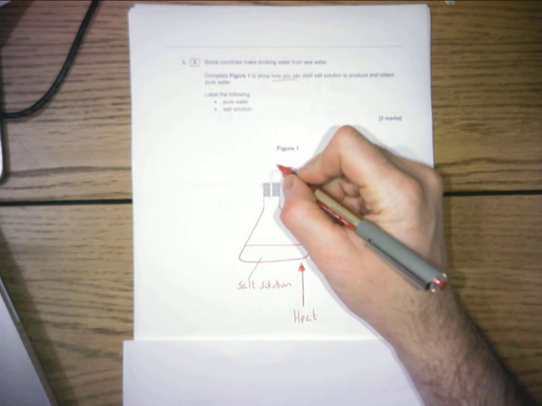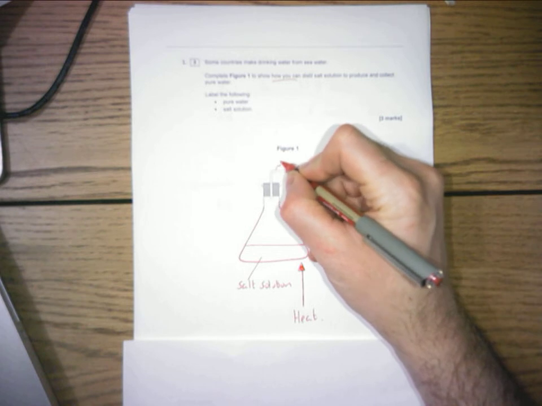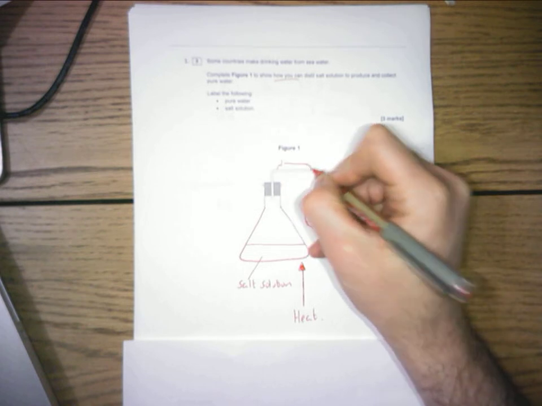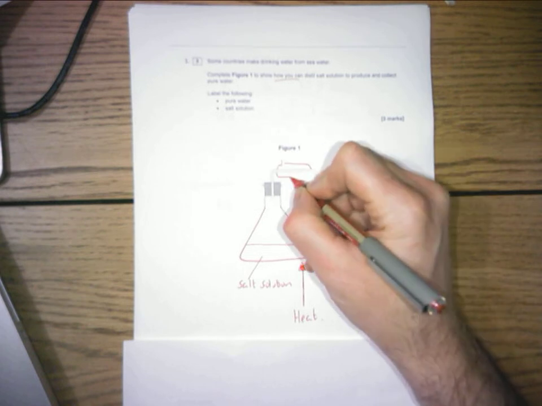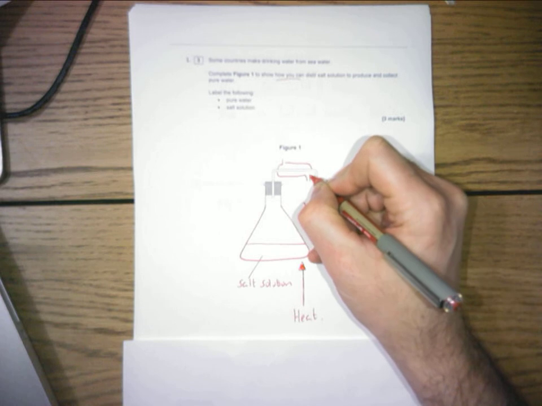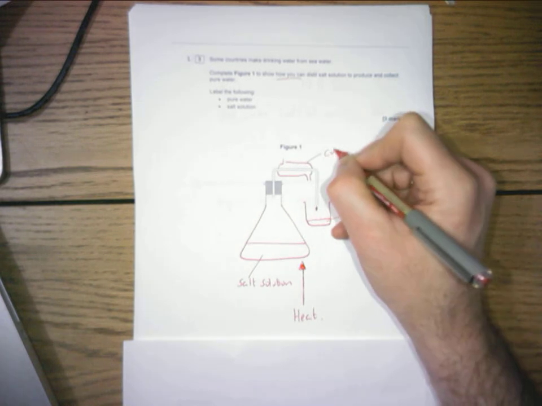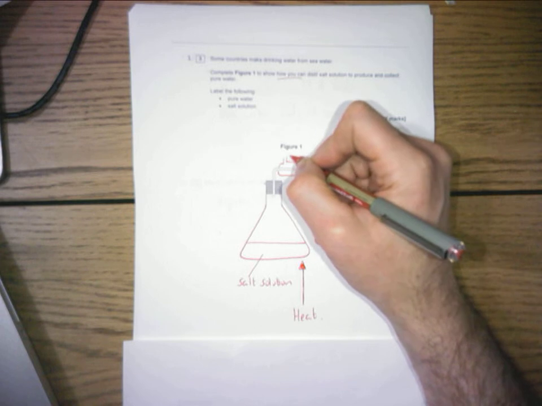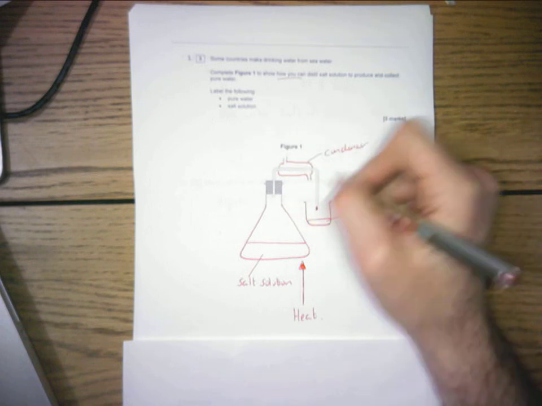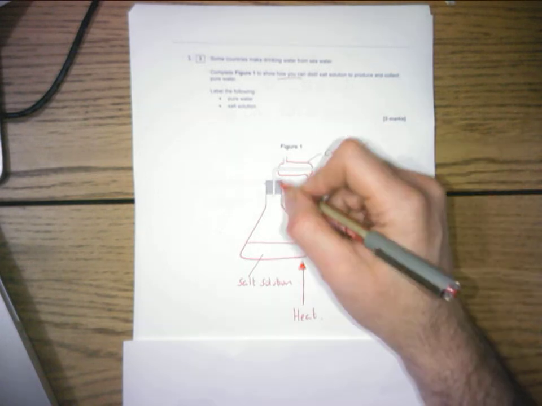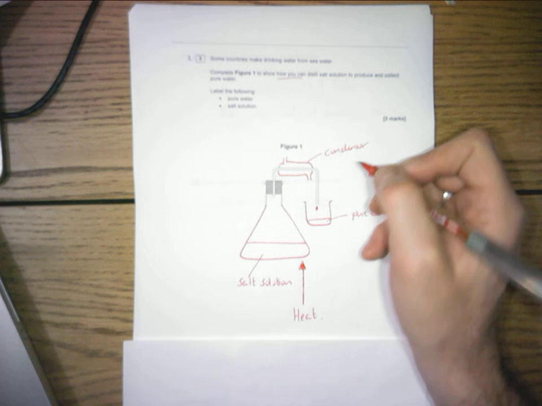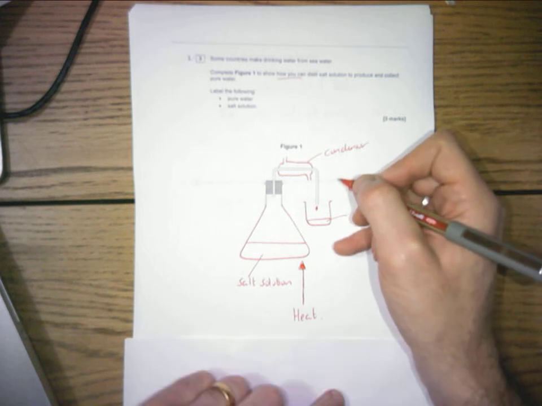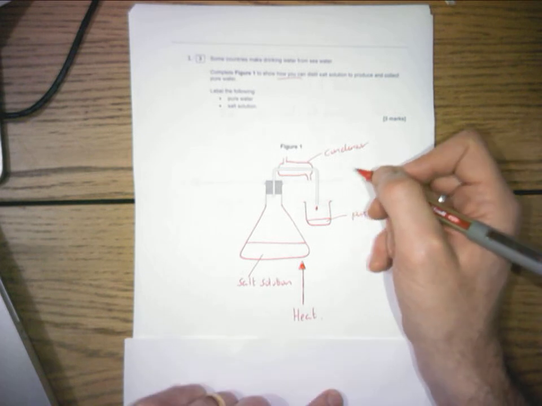Some people were fancy and put on a condenser around here like that, which you could do. And label that a condenser. And that has the cold water in and the cold water out to cool this tube, to cool the gas down, but you didn't really need to in the mark scheme. It's a bit of a weird question. There you go. What did people do wrong?